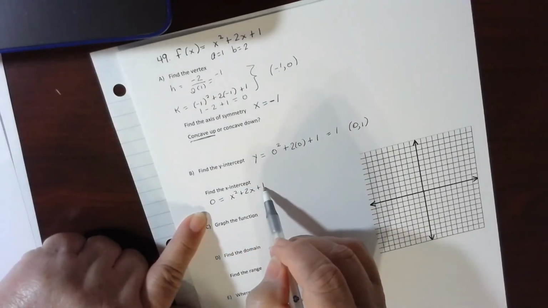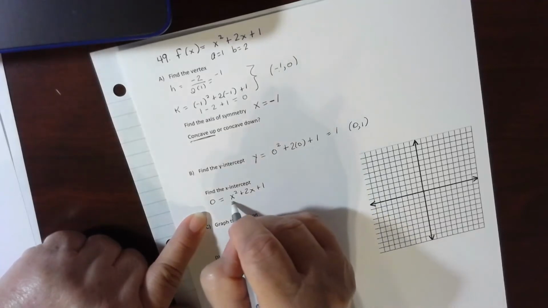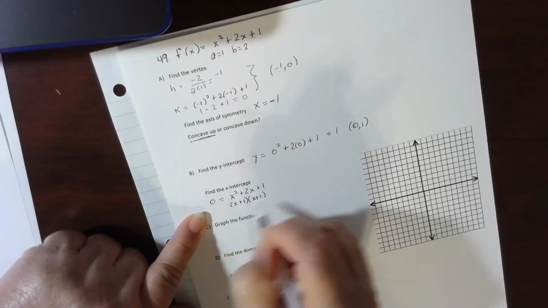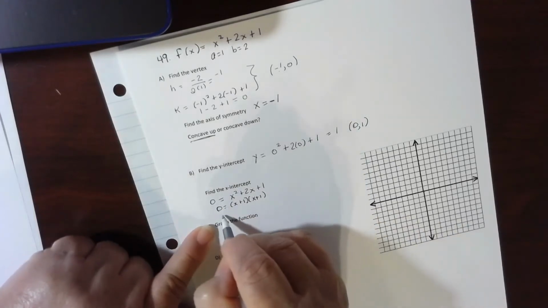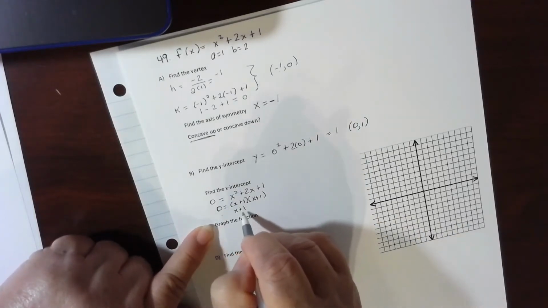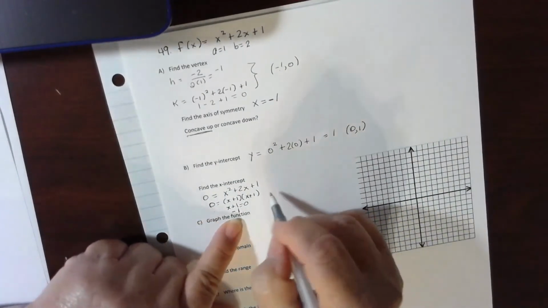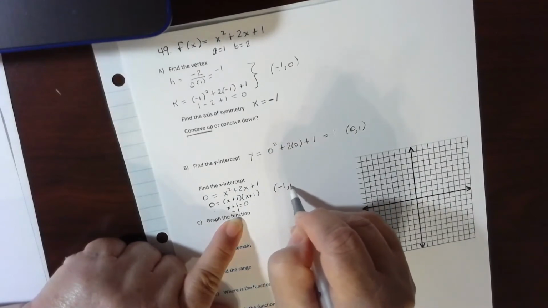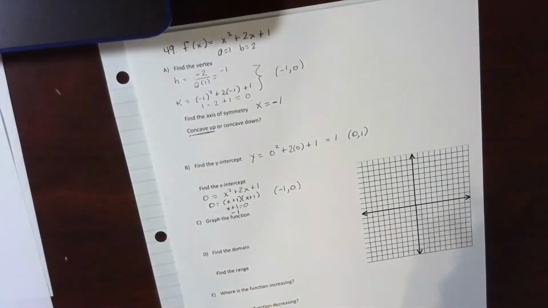Factors so that I can multiply to get 1 and combine to get 2 are 1 and 1. Set each one equal to 0. And I get x equals negative 1. I'm going to get the same thing there. So that's the point negative 1, 0. So this one only has one x-intercept.